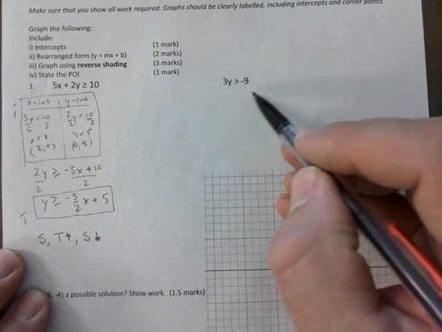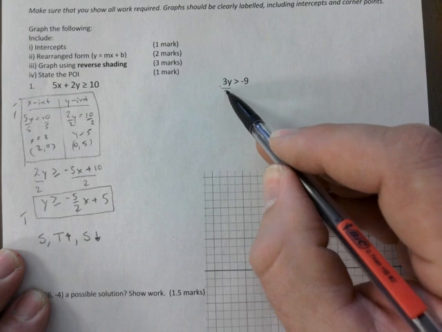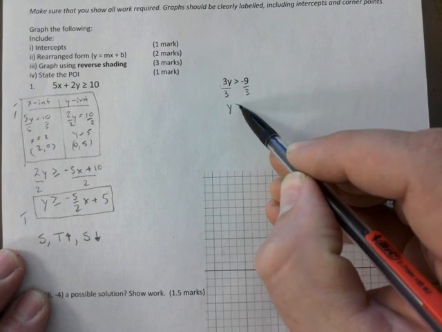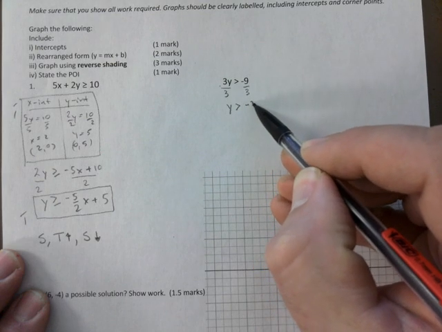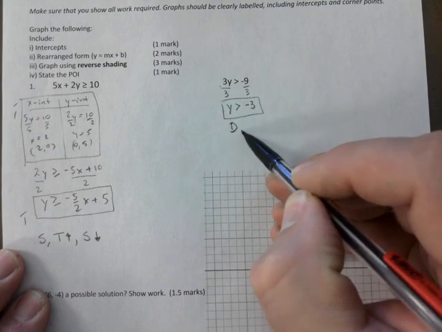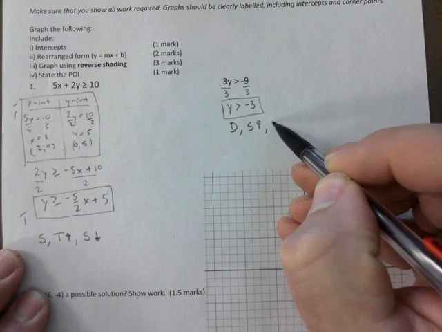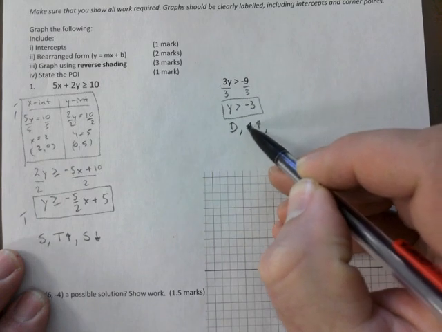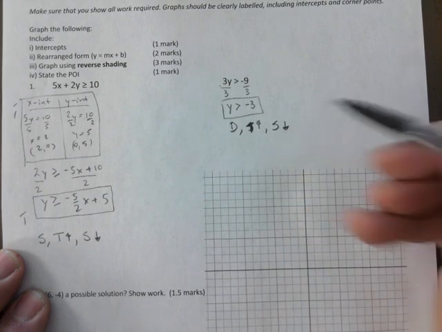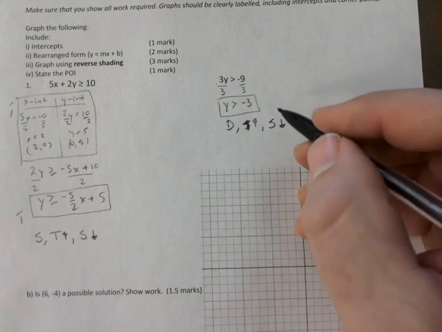And then this one, you should recognize that it's a special case. You can actually just go ahead and divide both by 3. So y is greater than negative 3, right? And so that's a dashed line. True region is above. We're going to shade below, okay? So we get a mark for that as well.